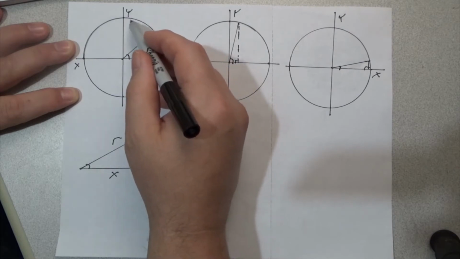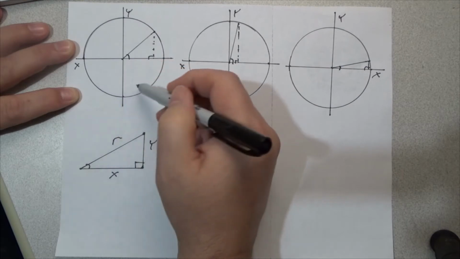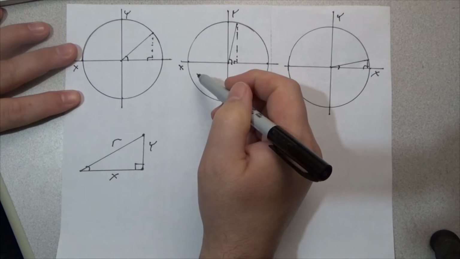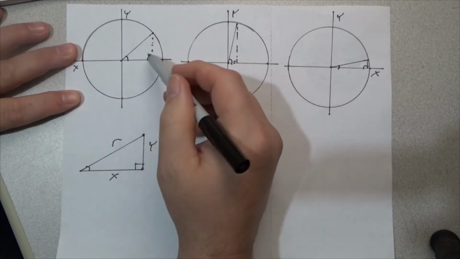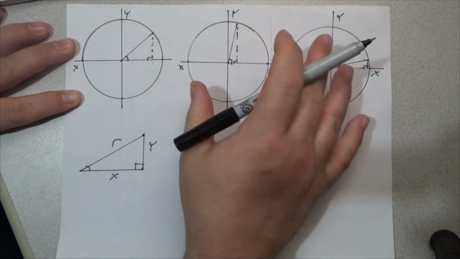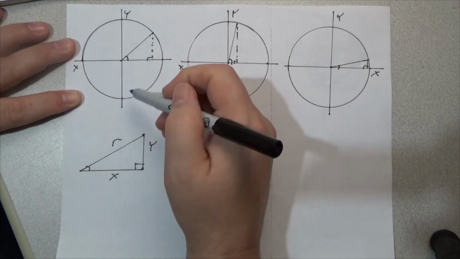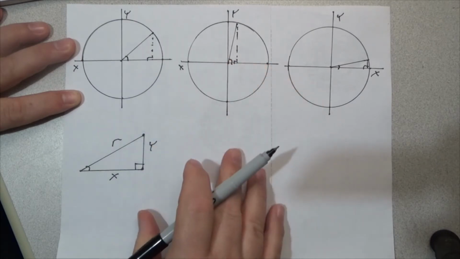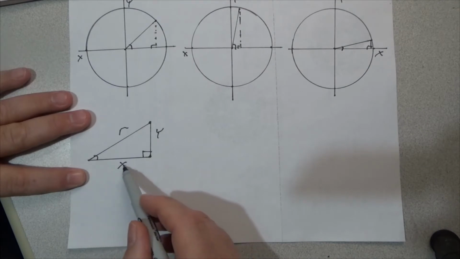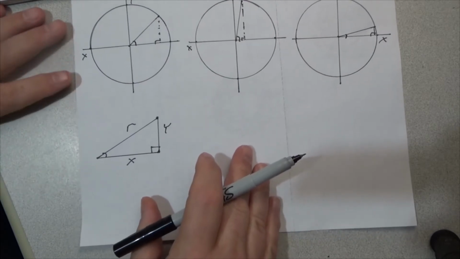As we move it around the whole circle, the hypotenuse is the radius. The radius of a circle is always considered positive. Now, the y and the x values can be negative or positive, and we'll talk about that in a little more detail later. But the radius, or the hypotenuse, will always be positive. So down here we have the reference angle, the adjacent side, the opposite side, and the hypotenuse.